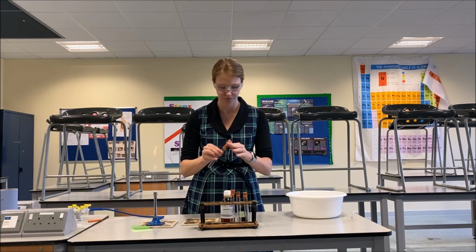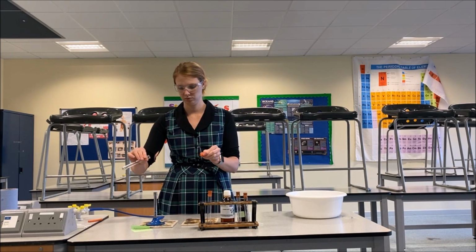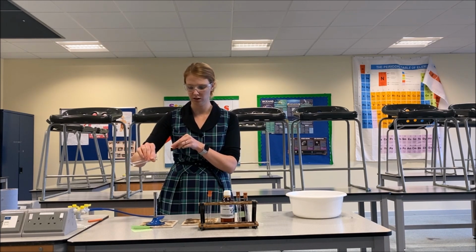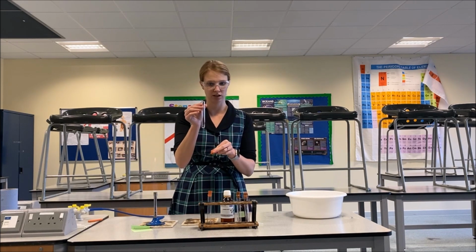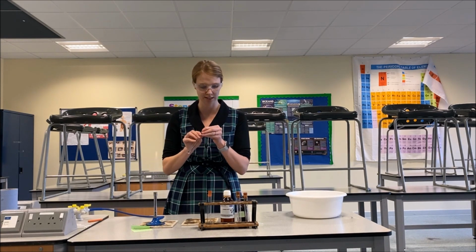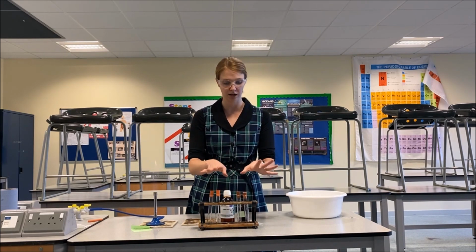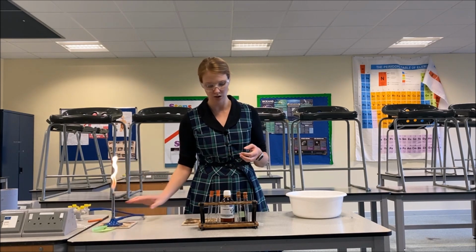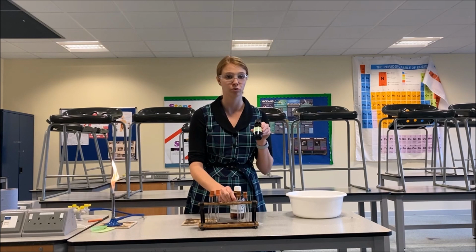Maybe not in that one. Let's just see if we've got any in the next one. There we go. You can just see the tiniest little flame there. It did ignite, which shows us that we did have alkanes present because it ignites very, very easily. Now my next two should contain alkenes. There's two different ways that we can test for alkenes. We can use bromine water and we can use potassium permanganate.